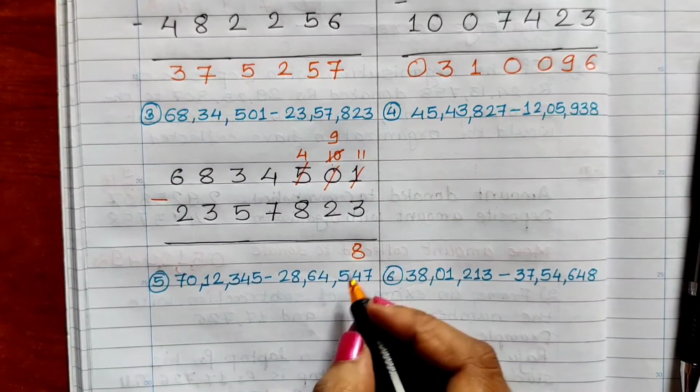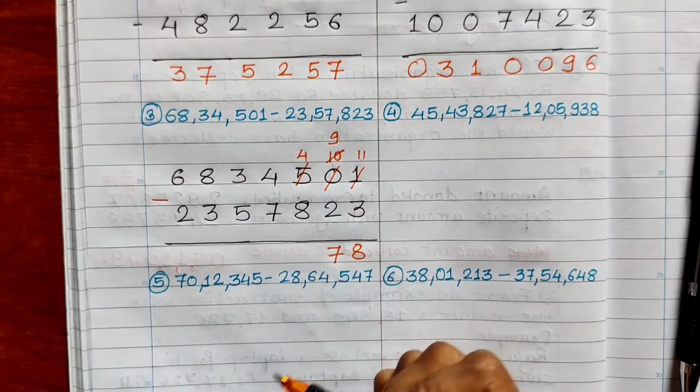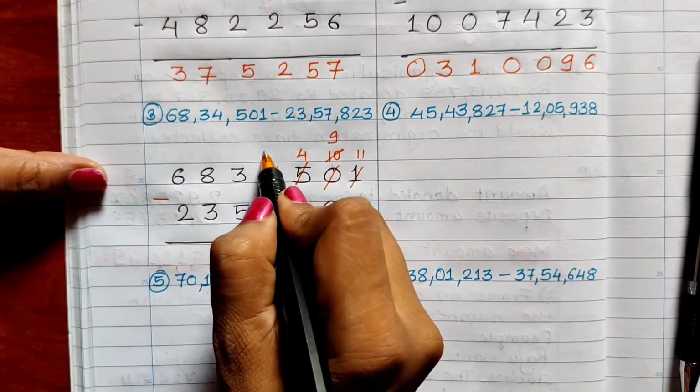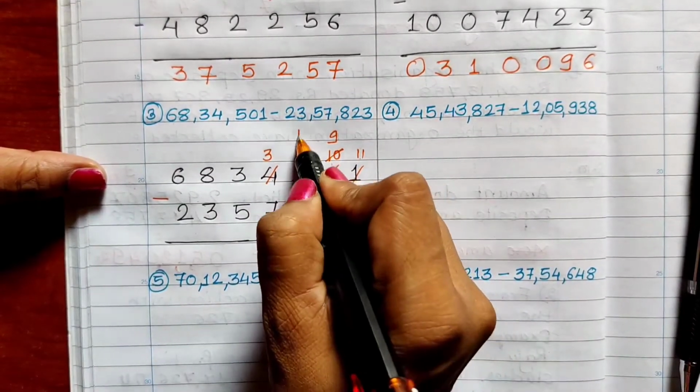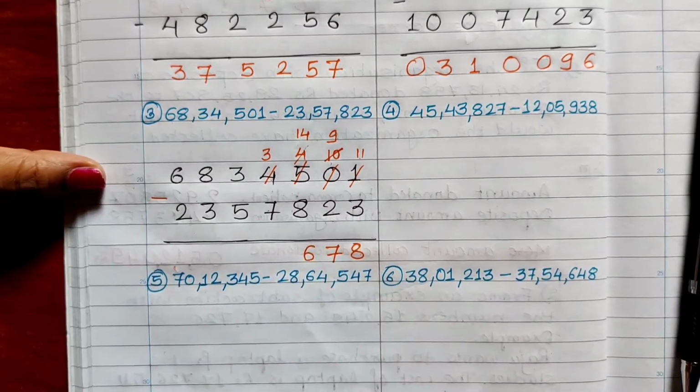9 minus 2 can be done, 7. Now 4 minus 8 cannot be done. That means we have to borrow 1 from this 4. This 4 becomes 3 and this 4 becomes 14. 14 minus 8 can be done, which is 6.